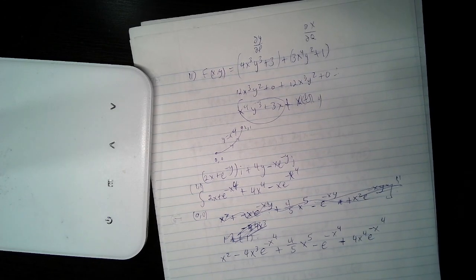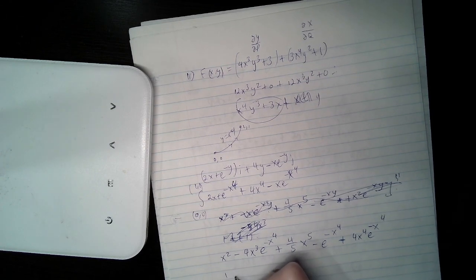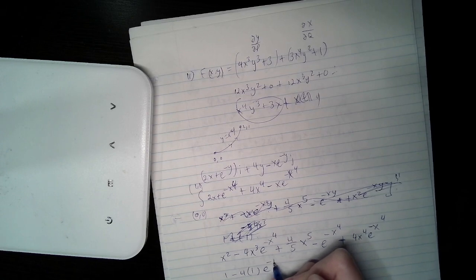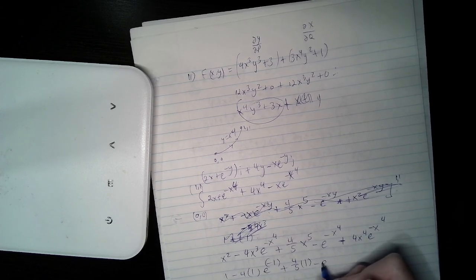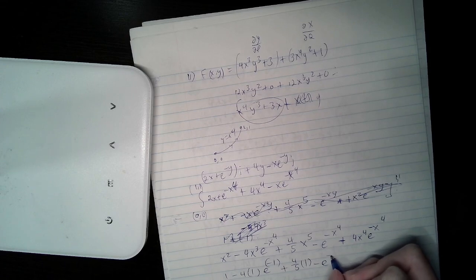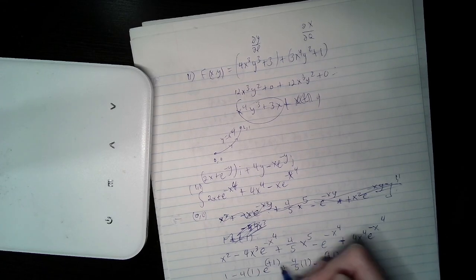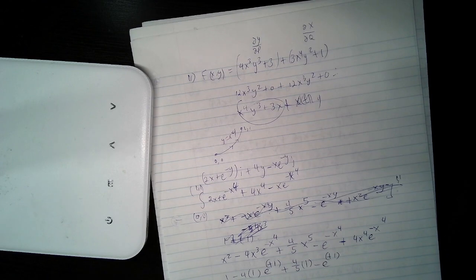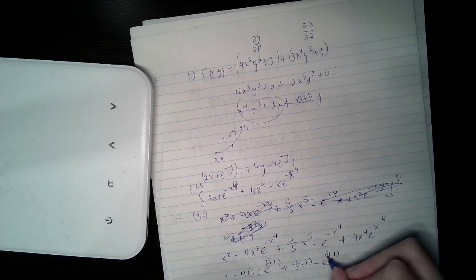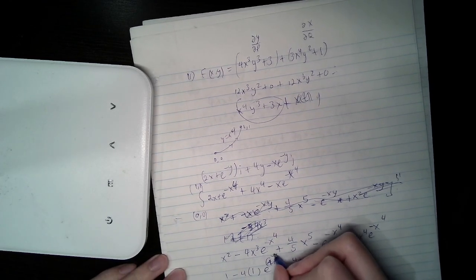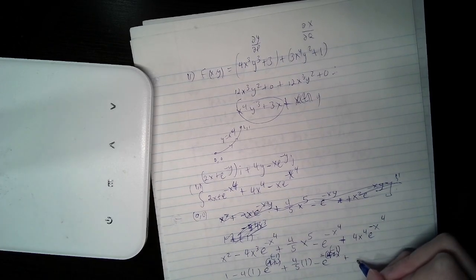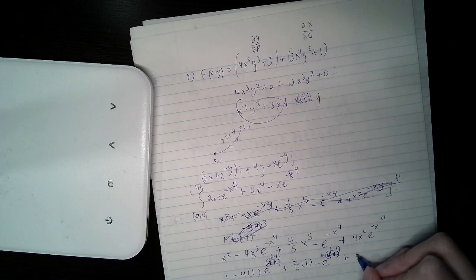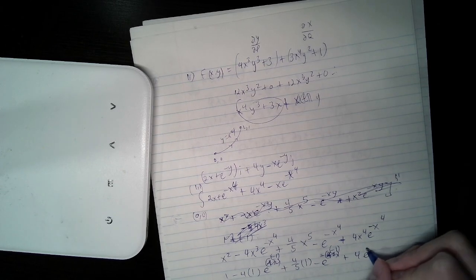Now it's going to be from 1. So here's 1 minus 4 times 1 e to the negative 1 plus 4 over 5 times 1 minus e to the negative 1. Actually, it's positive 1 because, no, it's still negative. Idiot. Stupid idiot. Plus 4 e to the negative 1.